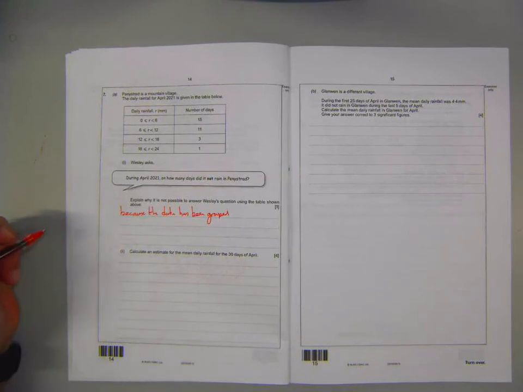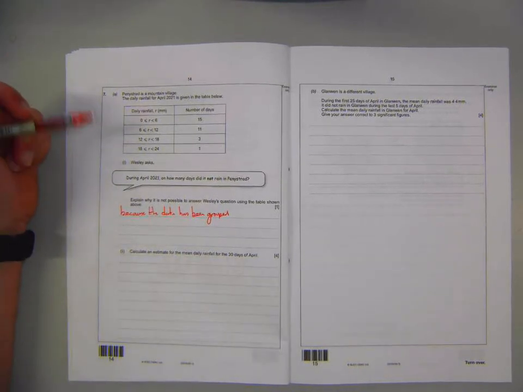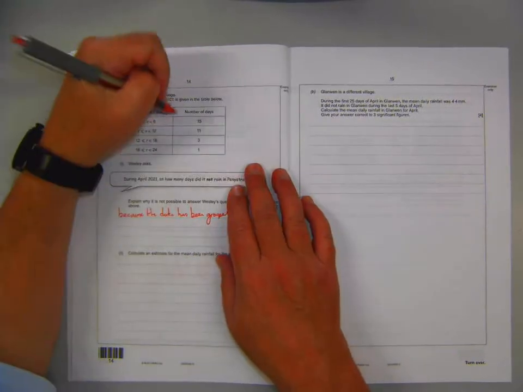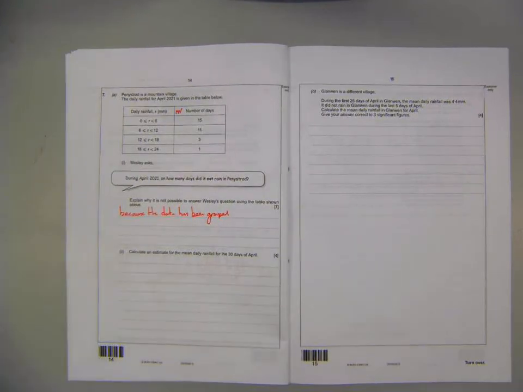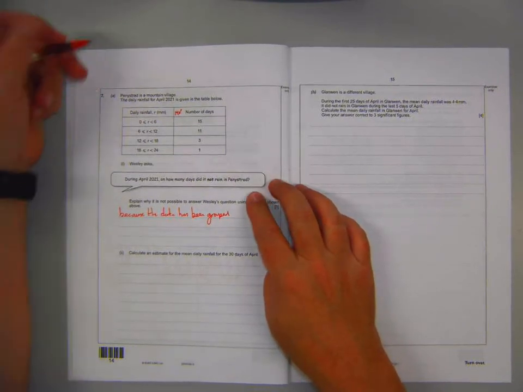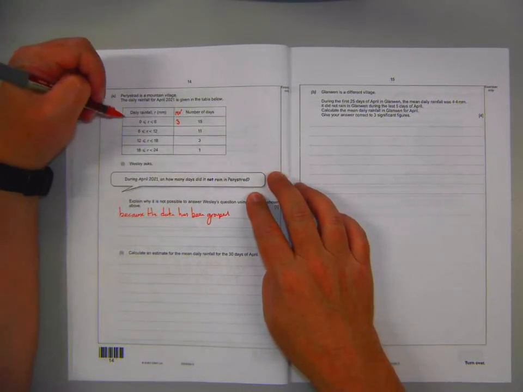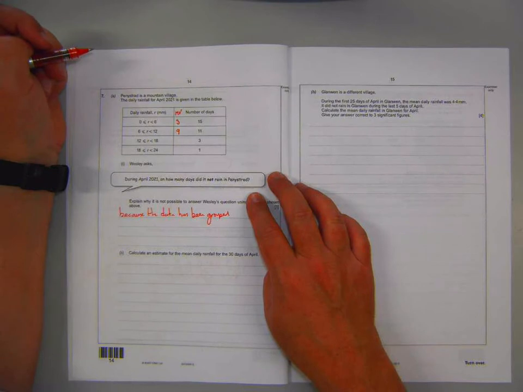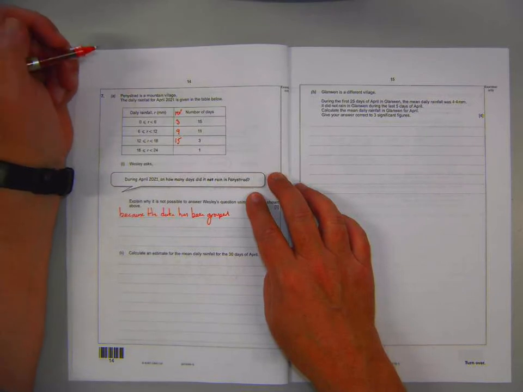Calculate an estimate for the mean daily rainfall. So this is what we were doing last week, yeah? The first thing I need to do, because it's been grouped, is do what? Mid-value. Okay, Sally? What's going to be the mid-value for the first group? 3, then 8, 9, then 15, and then 19, is that? 21.